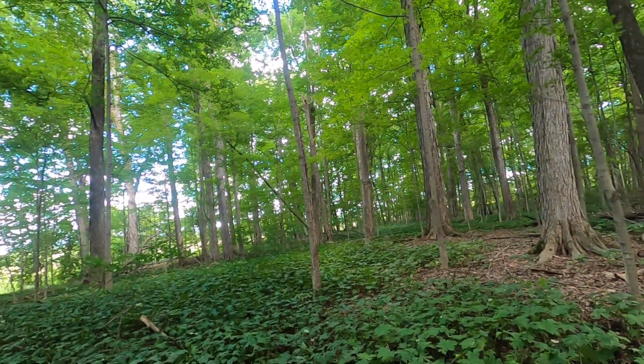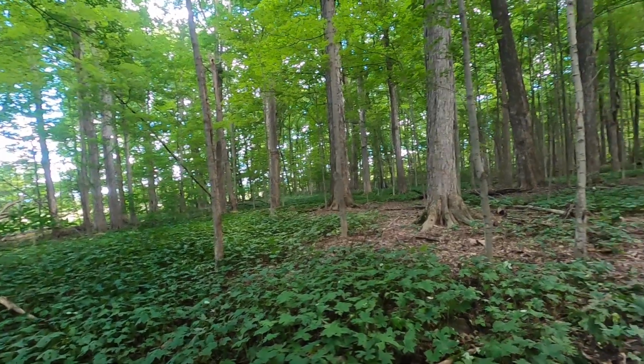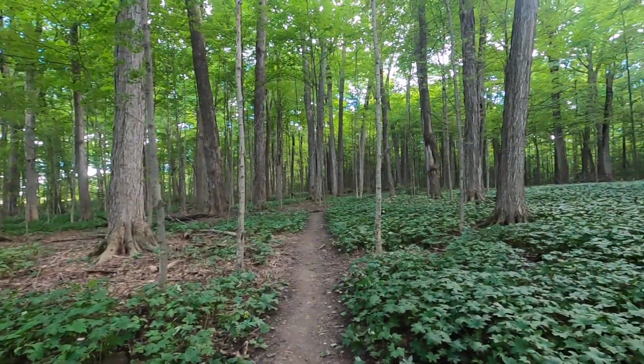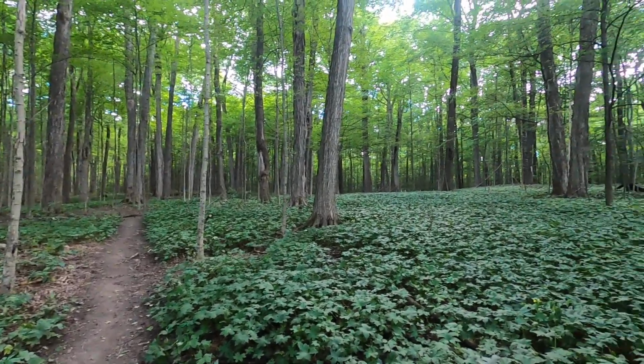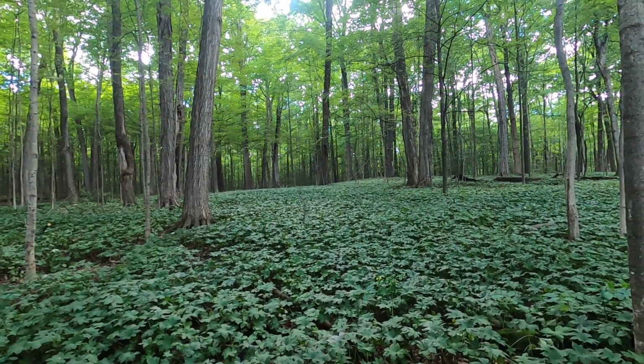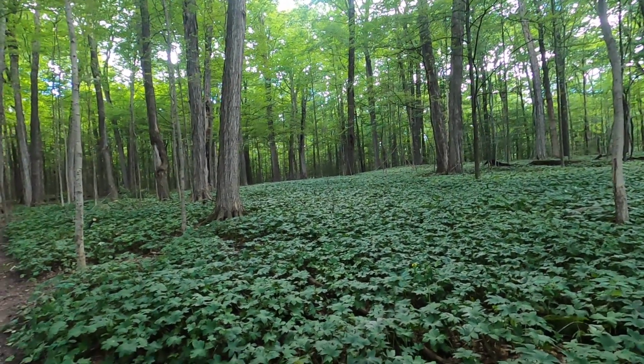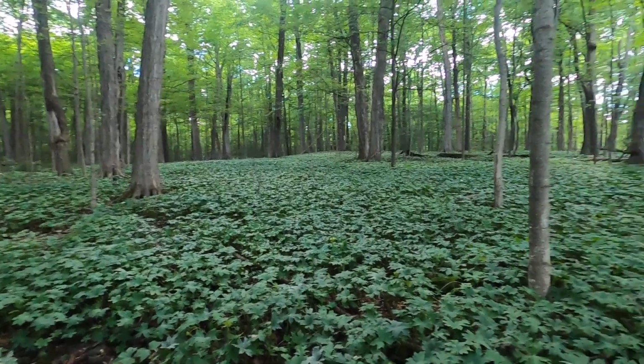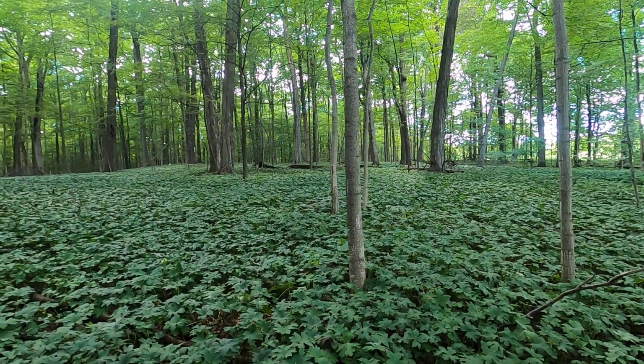These trees, structurally, we see one major age class of overstory trees in that 76 to 86 year old age class, and at least one or two age classes coming in.